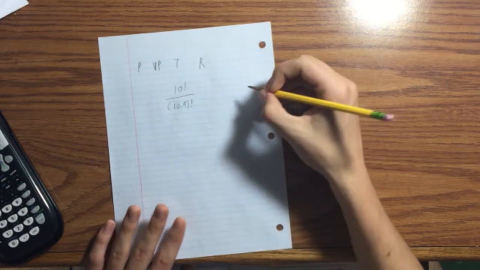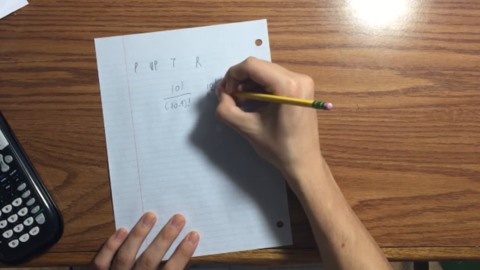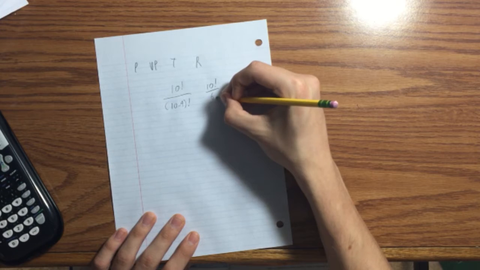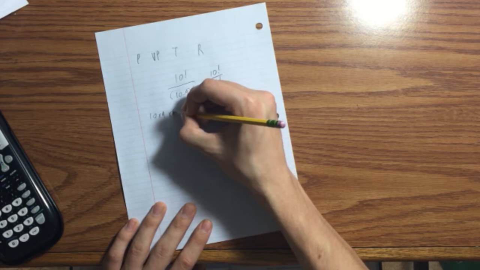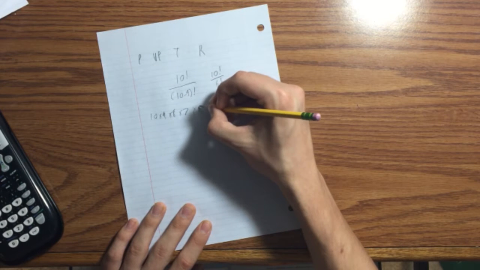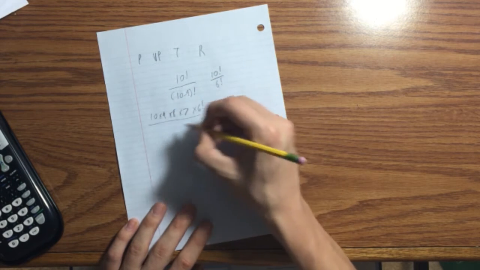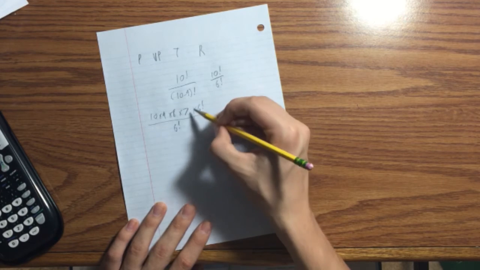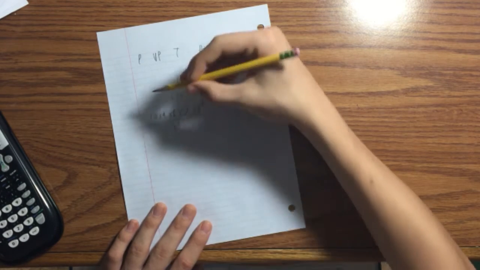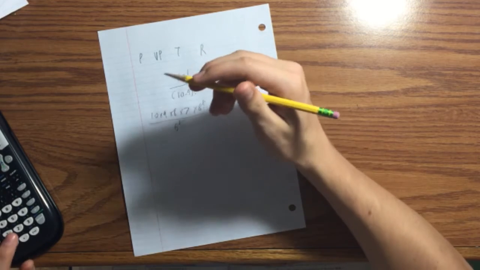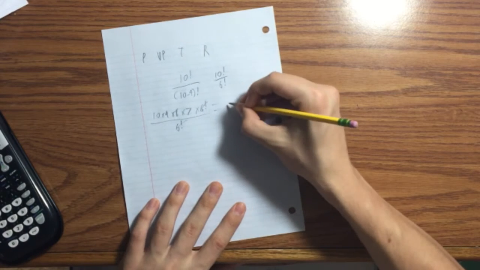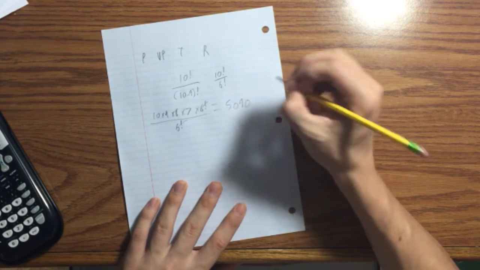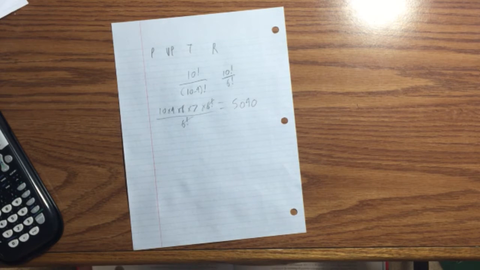All right, let's simplify. So 10 factorial over 10 minus 4, which is 6 factorial. So 10 times 9 times 8 times 7 times 6 factorial, all over 6 factorial. You can cancel the factorials, and we're left with 10 times 9 times 8 times 7, which, if you plug into your calculator, is 5,040. There you go. That's how you do permutations.